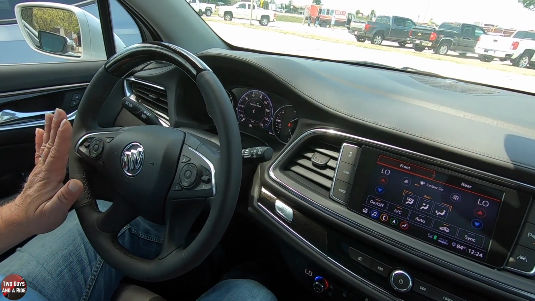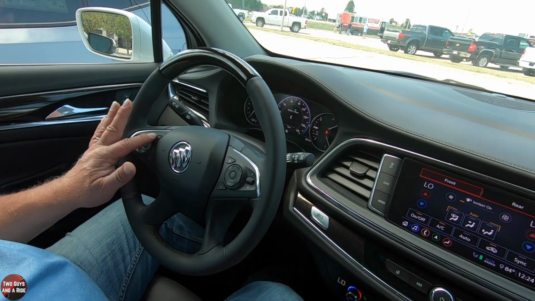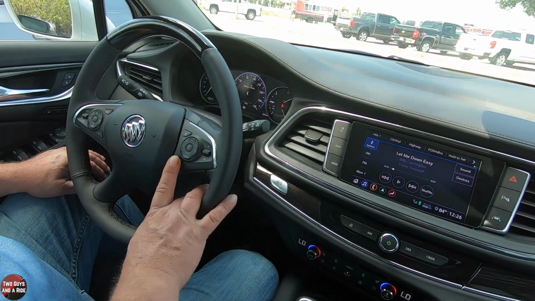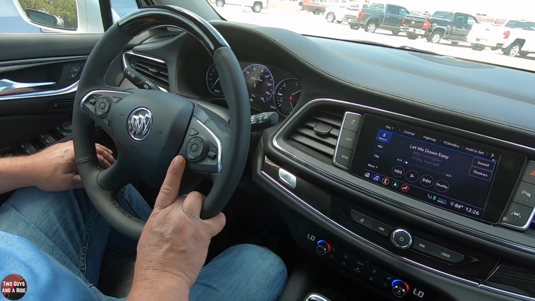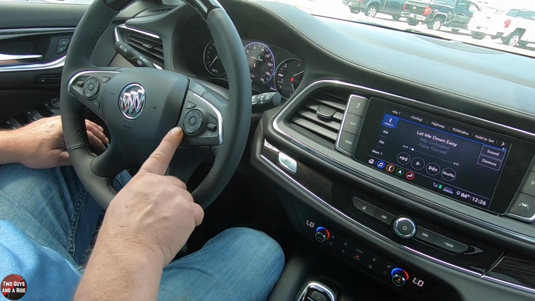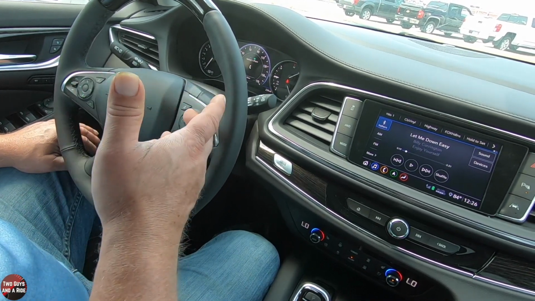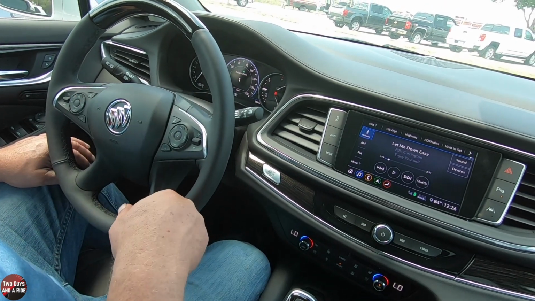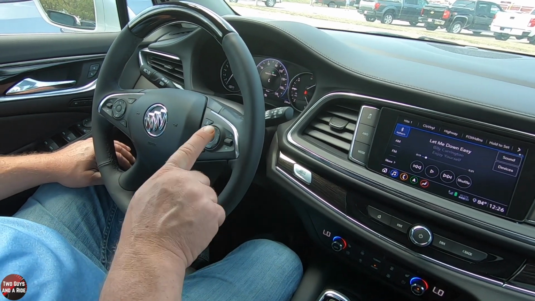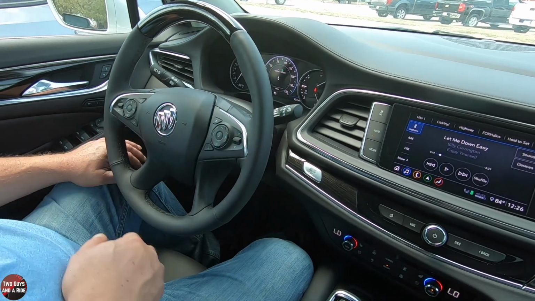So over here on the left, basically all of this right here is cruise control. This is your voice command, and this is your phone on or off. These two buttons over here change depending on what source you're on for your infotainment. So if you're on, say, your phone and you're streaming Pandora, this will skip tracks, forward or backwards. If you're just on your Apple Music or whatever app you use on your Android, again, this will skip back and forth between songs. This is your volume up and down button. And then these 5 buttons, the 4 arrows plus the check mark, are what control the driver's information screen.